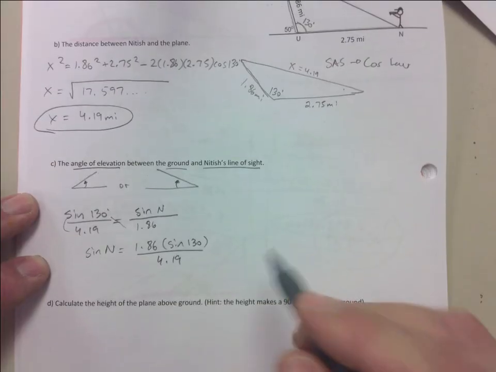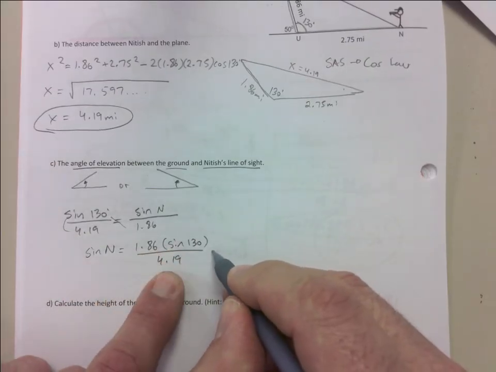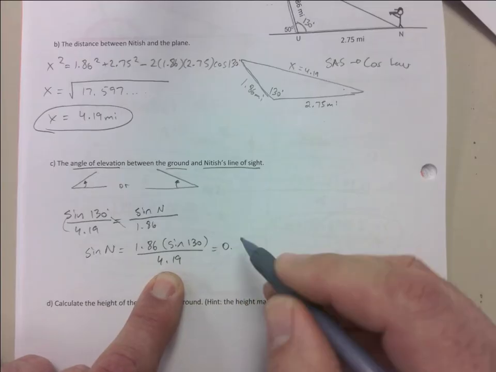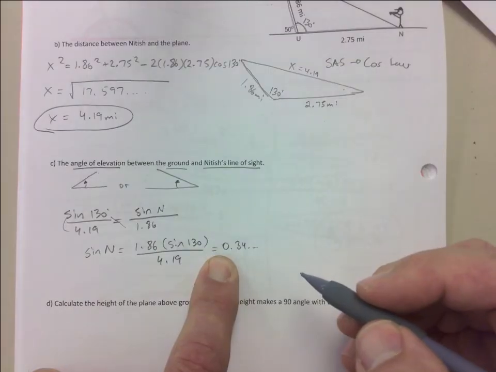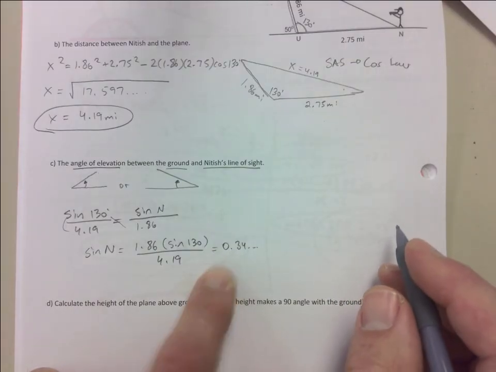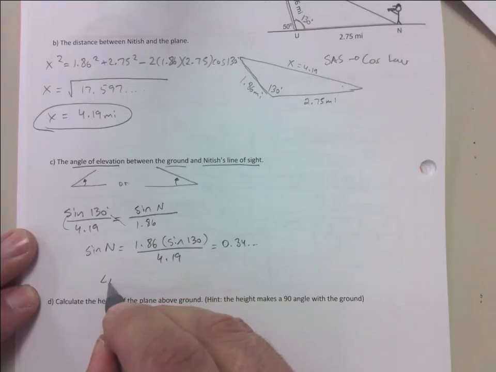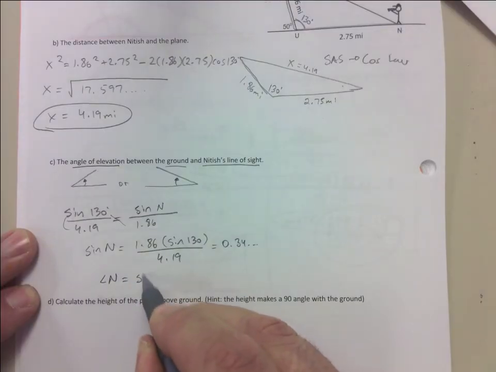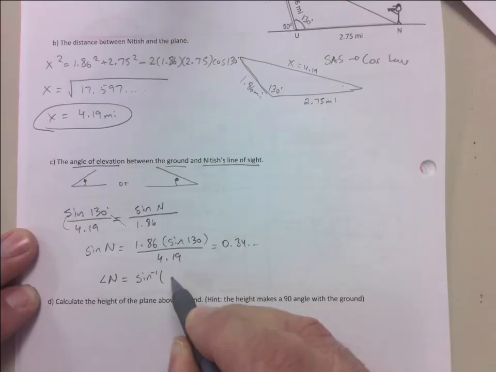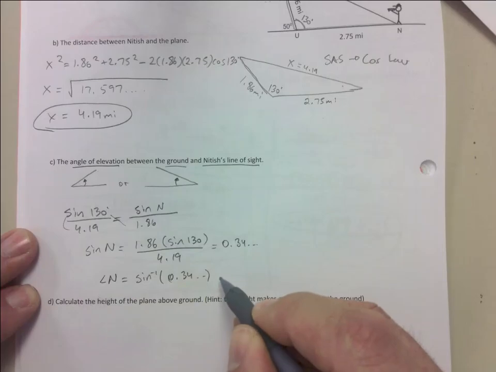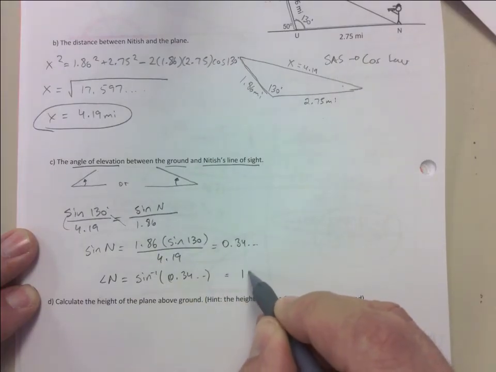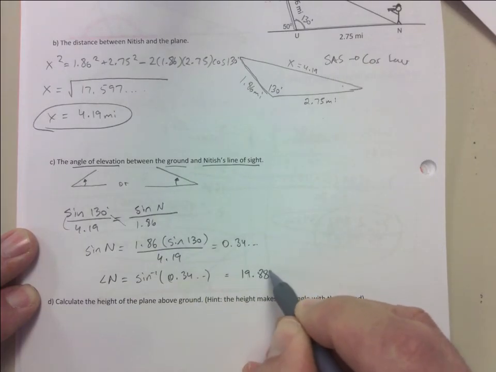Okay? If you plug this all in, you should get a number that starts with a 0. When you're about to find an angle, it better start with a 0, or else you've made a mistake, right? It's not going to be able to do it. You're going to get an error message. n is sine inverse of that decimal that you still have on your calculator. And that gives you 19.88 degrees.